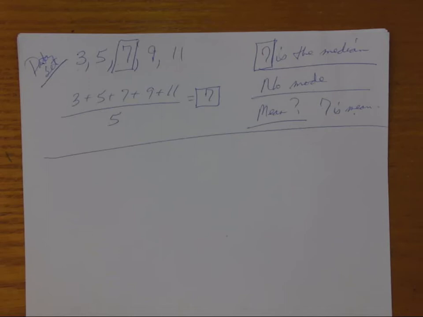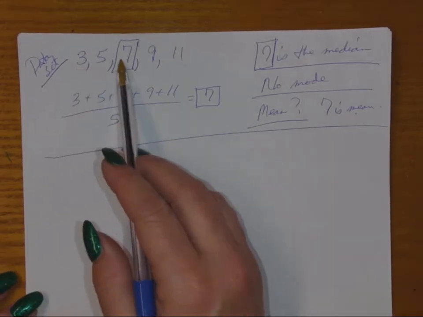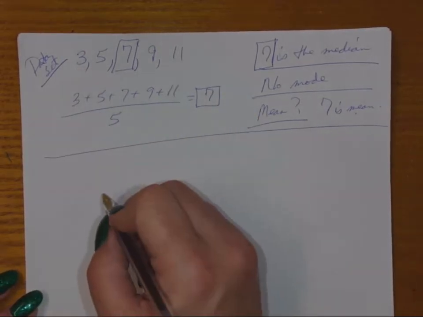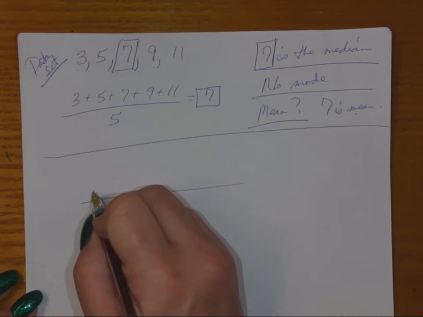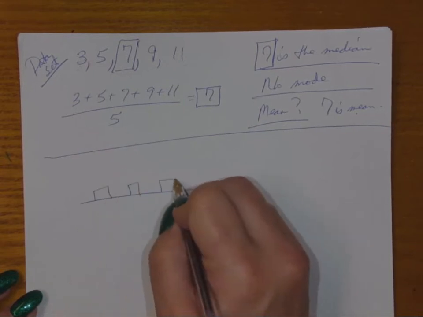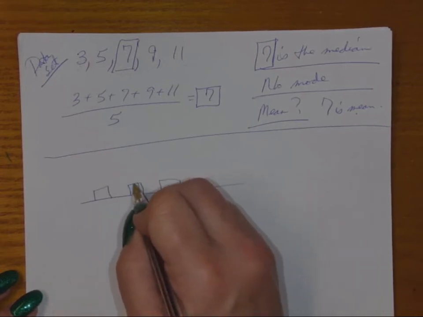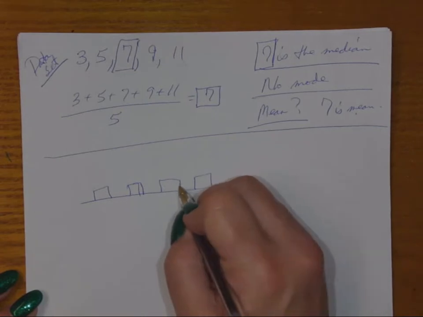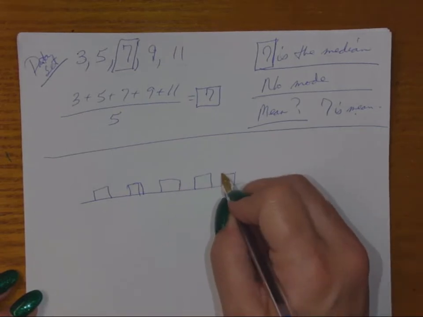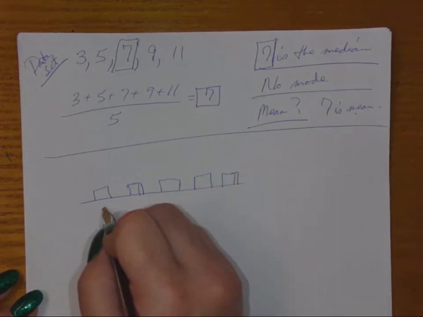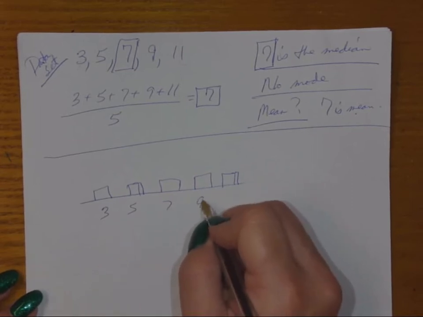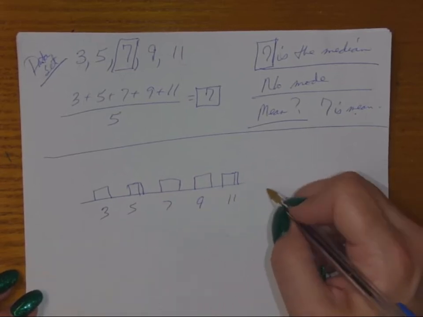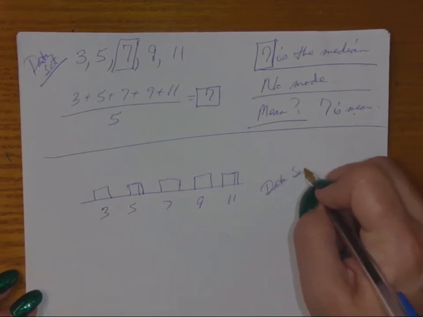Now, I don't have a mode here, but what's going on with this data since they all only happen once? Like if I put this on a bar graph, these should all be the same distance apart. Sorry. I'm being a little sloppy today. 3, 5, 7, 9, and 11. Data set. Whatever.